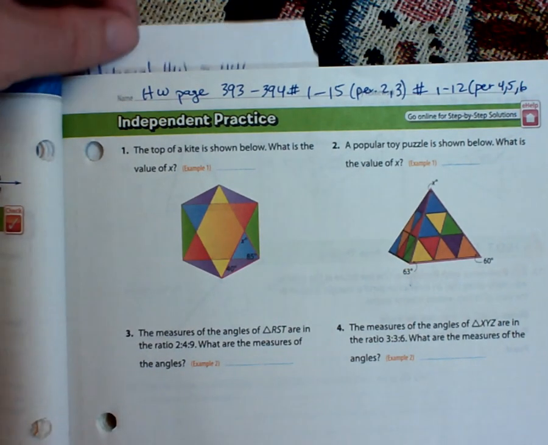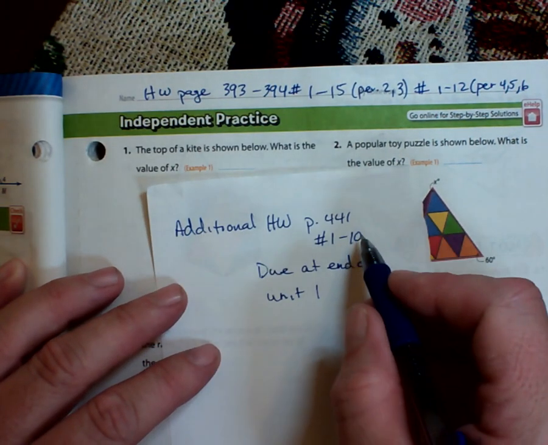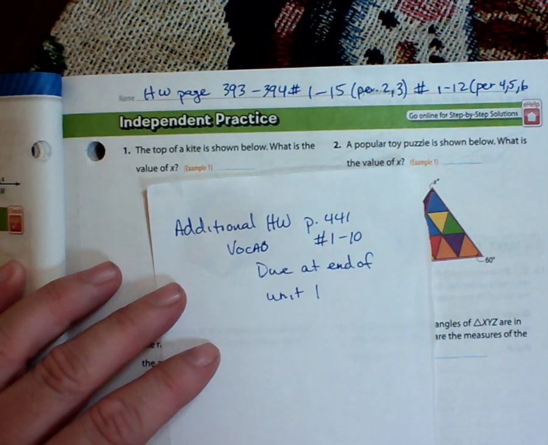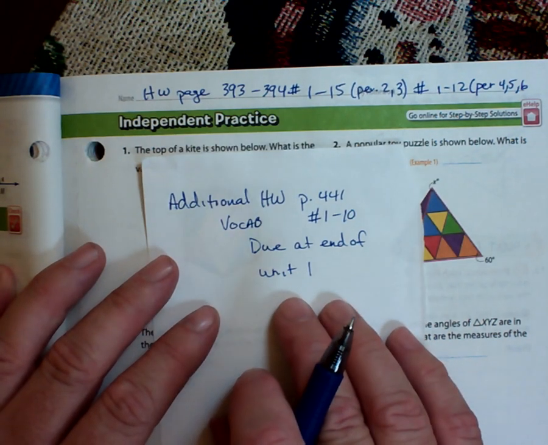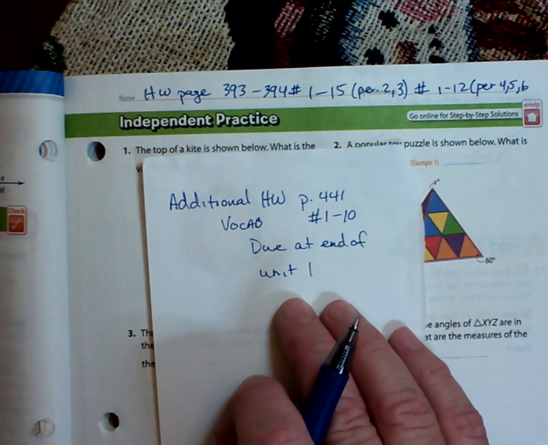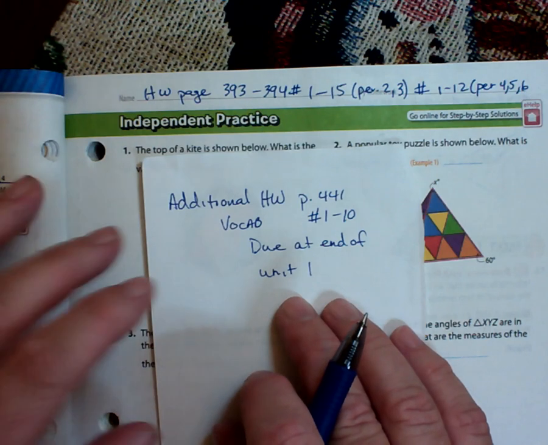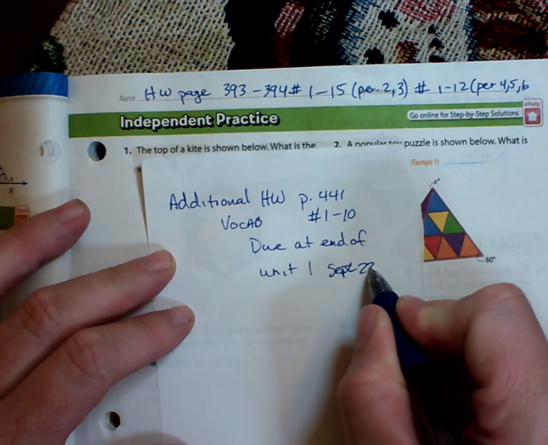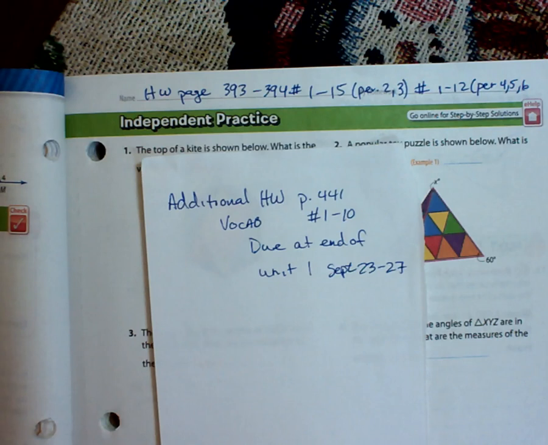In addition, you have this other additional homework, which is vocabulary. It's a fun vocab, and it will be due at the end of Unit 1, which is on your Google Classroom. It's been posted. It's the week of September 23rd through the 27th. So you have about 2 weeks to do it from the date of this recording.